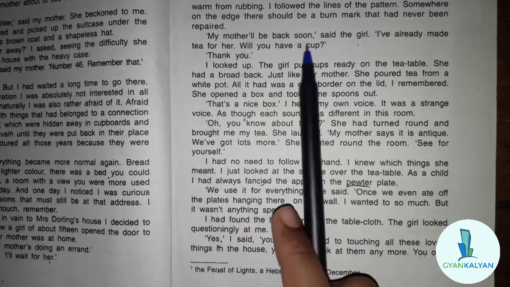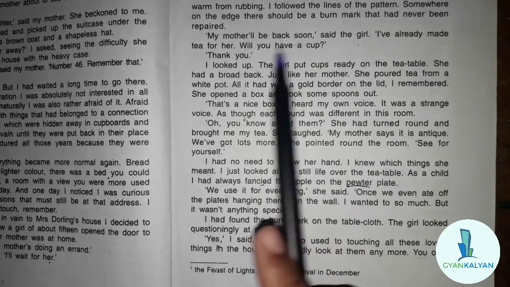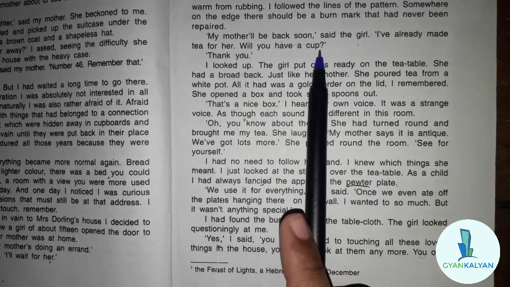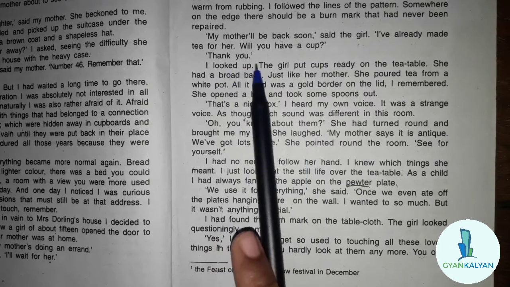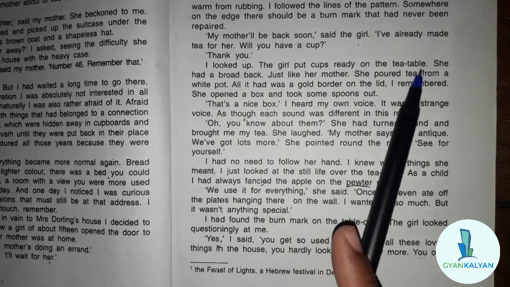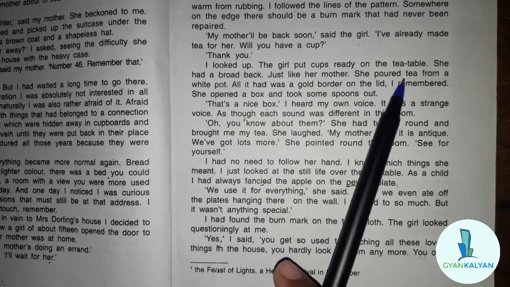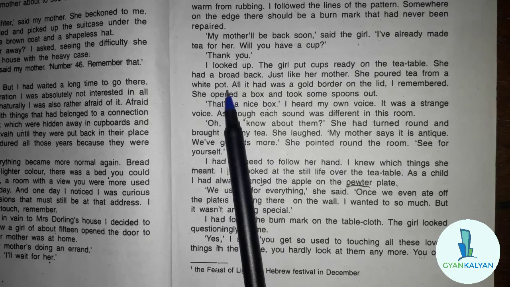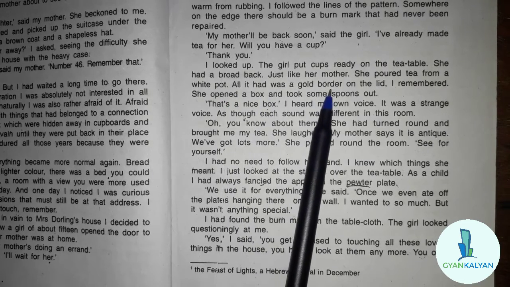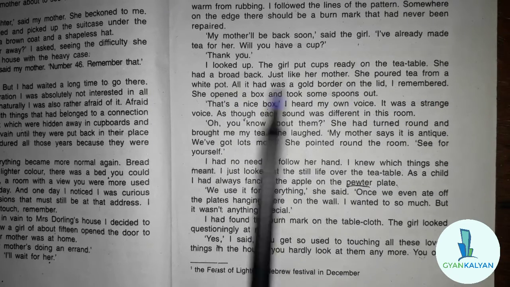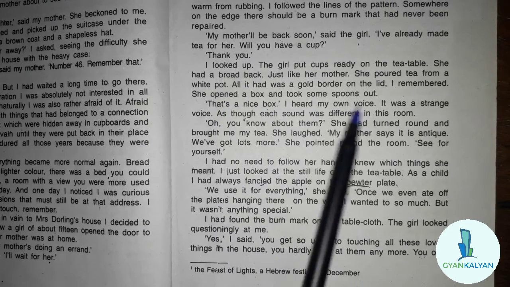"My mother will be back soon," said the girl. "I have already made tea for her. Will you have a cup?" "Thank you." I looked up. The girl put cups ready on the tea table. She had a broad back, just like her mother. She poured tea from a white pot. All it had was a gold border on the lid. I remembered. She opened a box and took some spoons out.